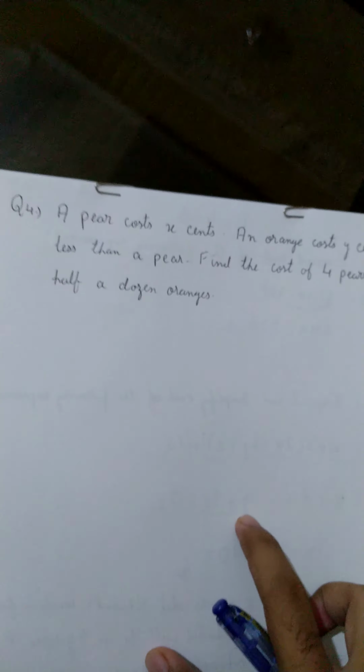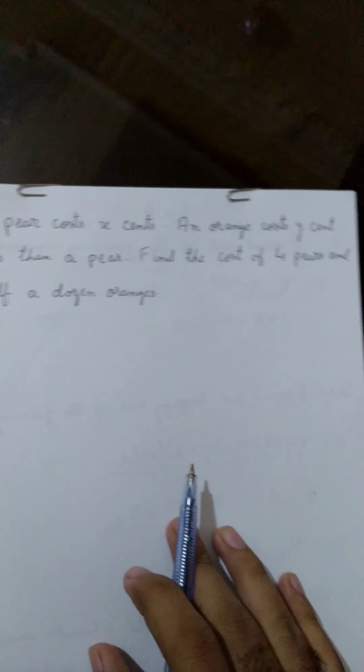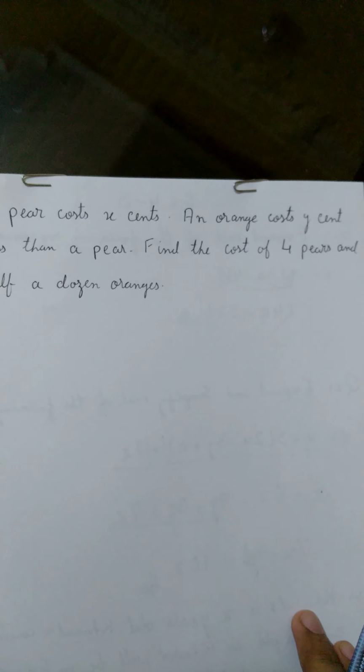Okay, so here we have question number 4. A pear costs x cents, an orange costs y cents less than a pear. Find the cost of 4 pears and half a dozen oranges.